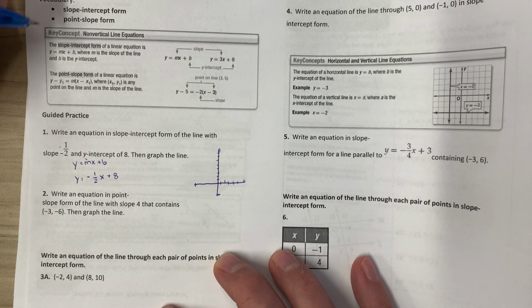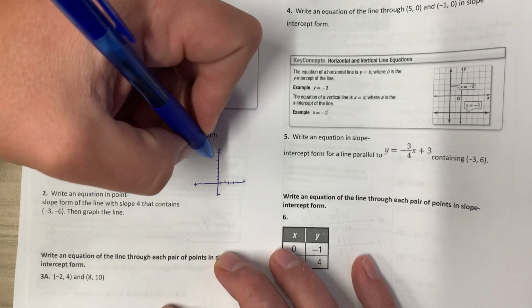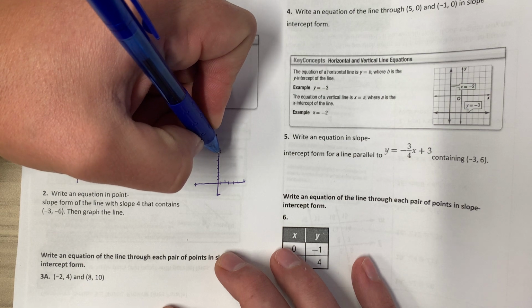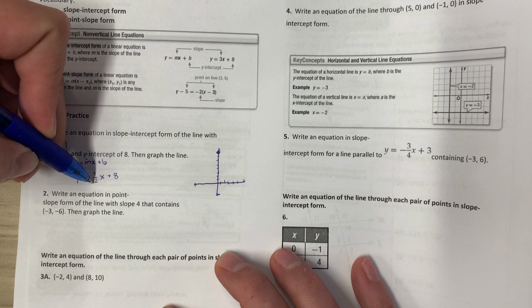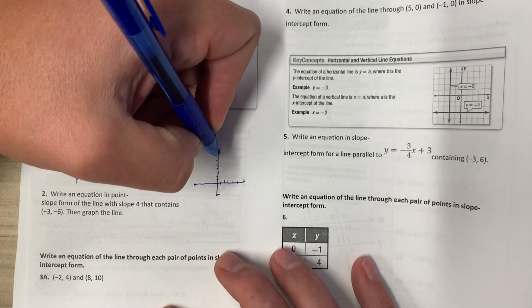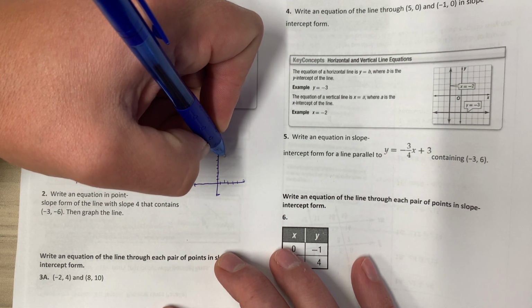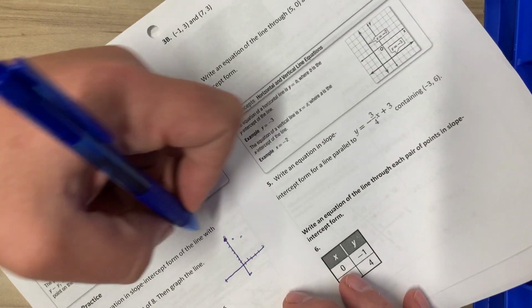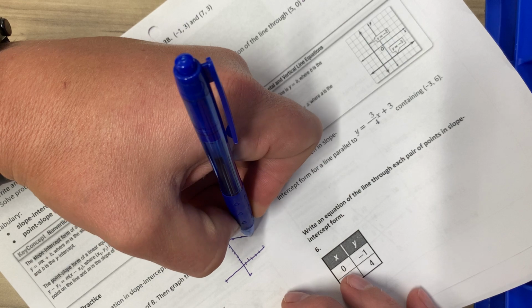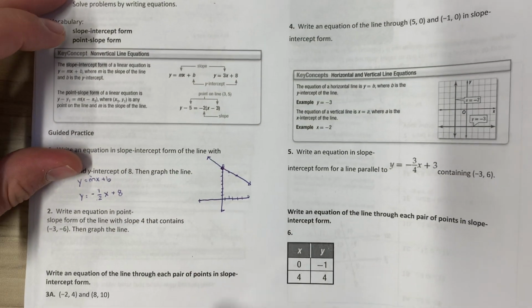All right, so when I graph this thing, I always graph the y-intercept first. So I'm going to go up 8, which is right there. Okay, and then I've got rise over run. So I will go down 1, right 2, down 1, right 2. And so my line is going to look just like this. All right, so there's number 1.